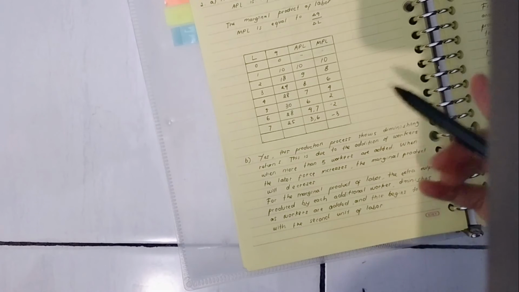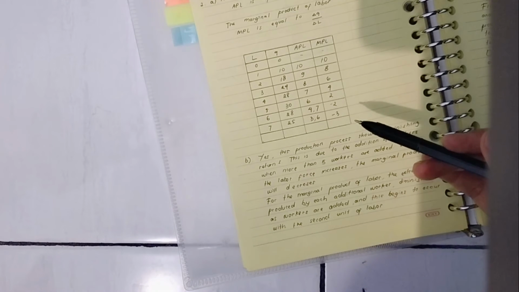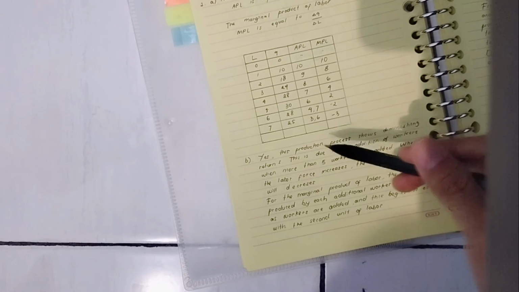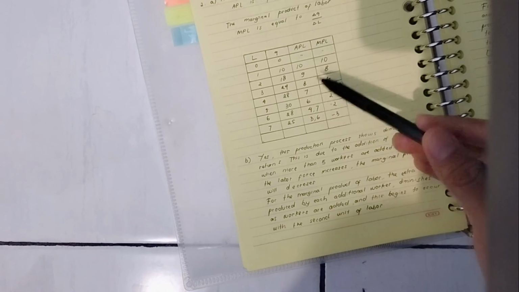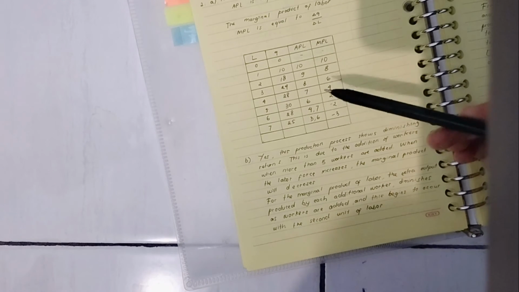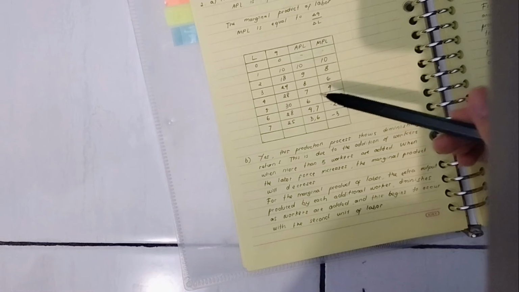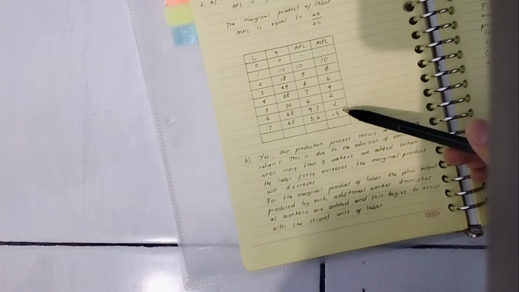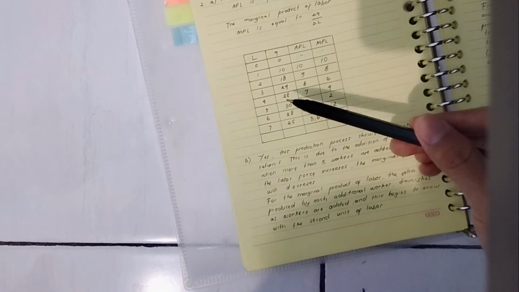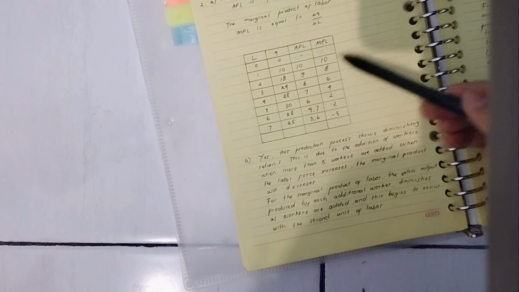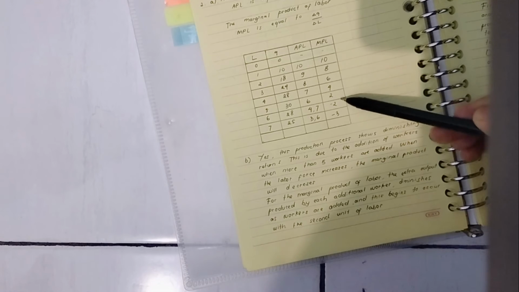Okay, next, the point B answer. The question is, does this production function exhibit diminishing returns to labor? Please explain. I think yes. This production process shows diminishing returns. This is due to the addition of workers when more than 5 workers are added. When the labor force increases, the marginal product will decrease, like 10, 8, 6, 4, 2, minus 2, minus 3.